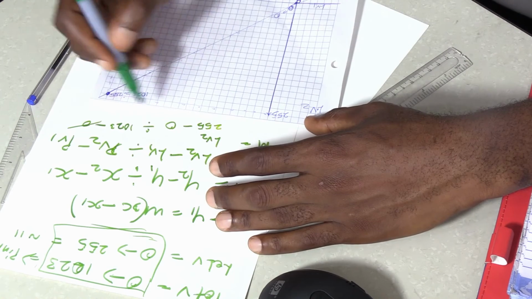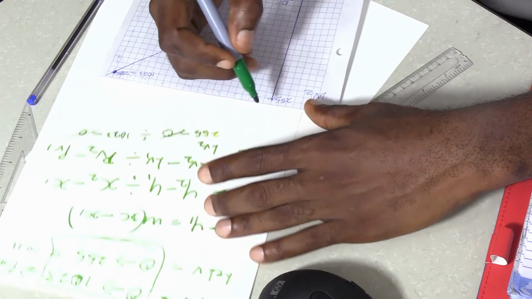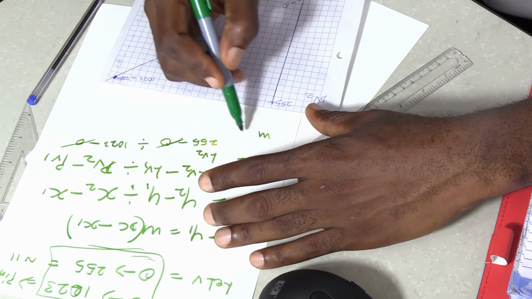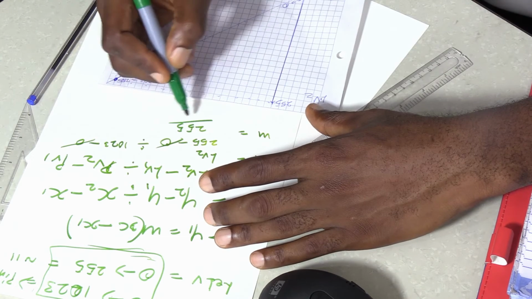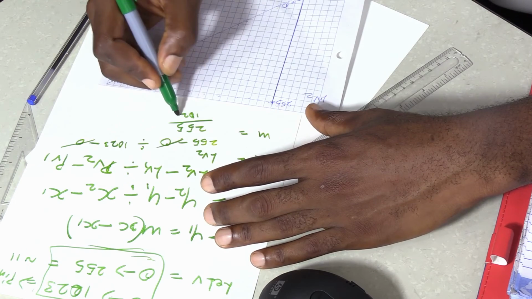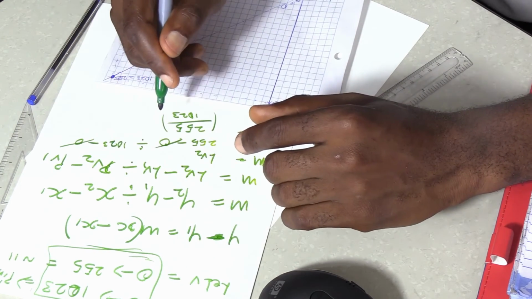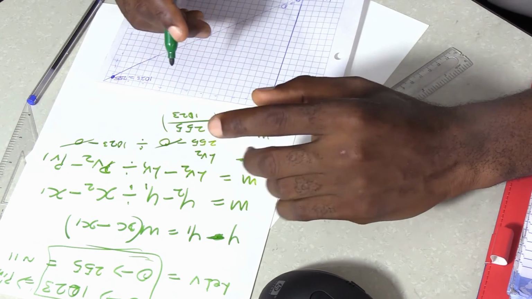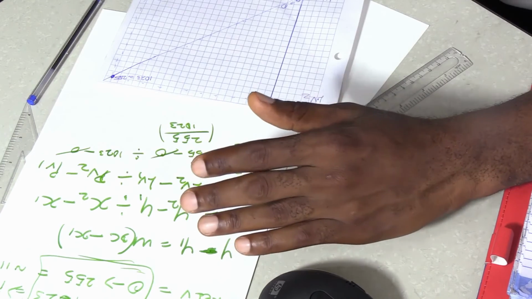So 0 goes, and we have the slope of the line, which is m, equal to 255 over 1023. So 255 over 1023 is the slope of the line. 255 divided by 1023.